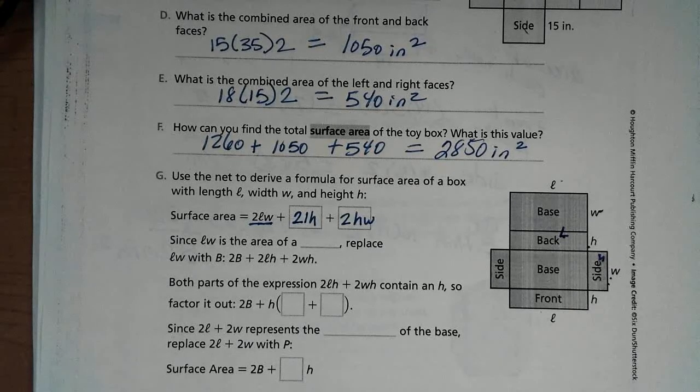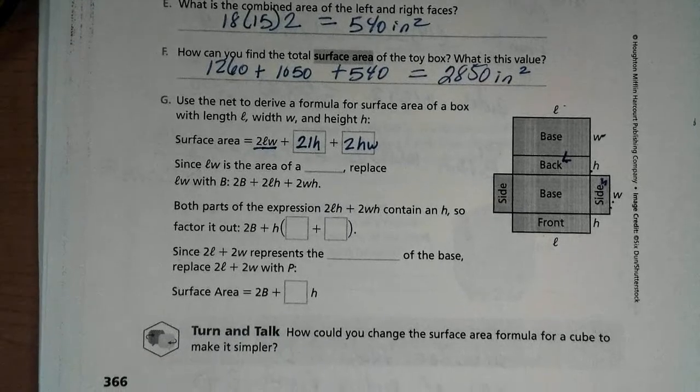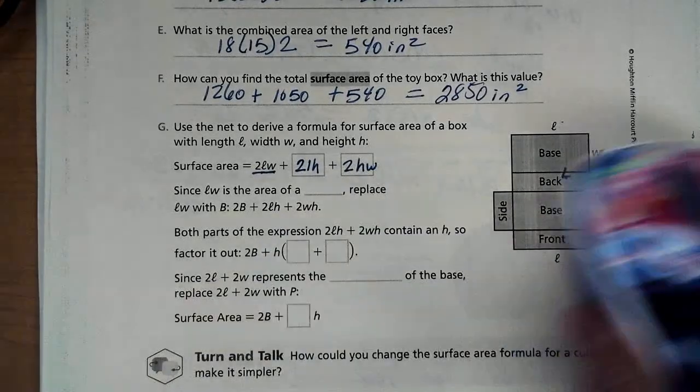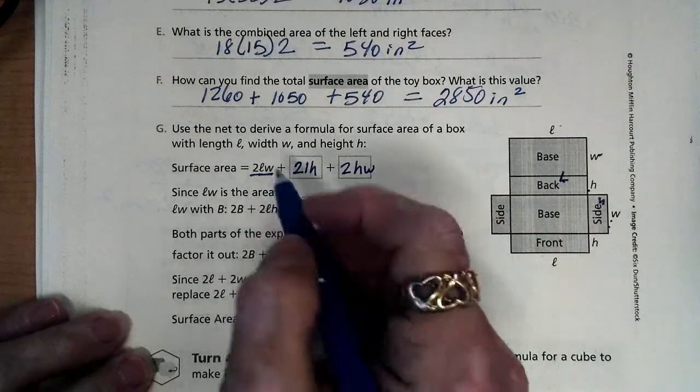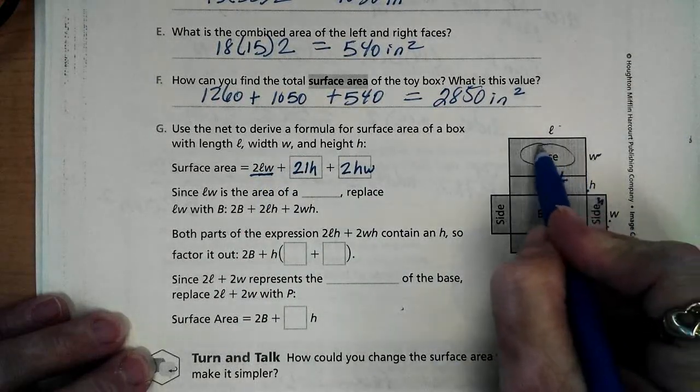Okay. So the formula that they are going to give you on the FSA is the formula that we are fixing to derive. What they are telling us to do is take the length and the width of the base.